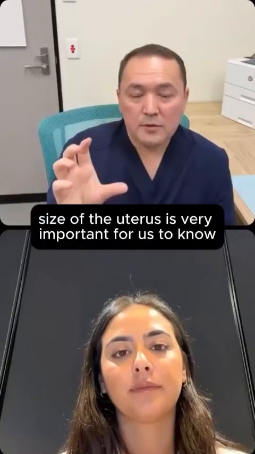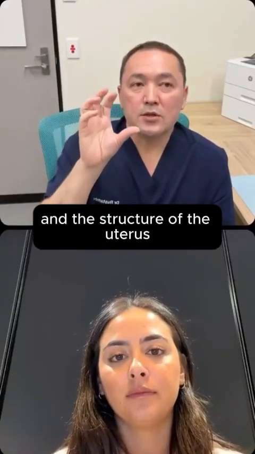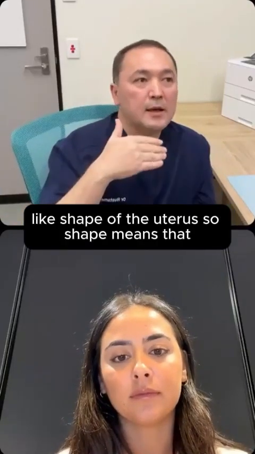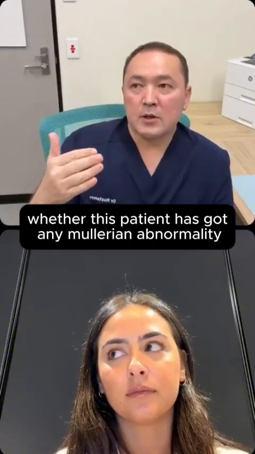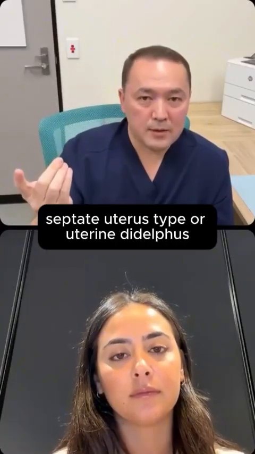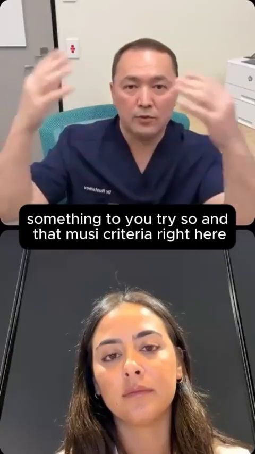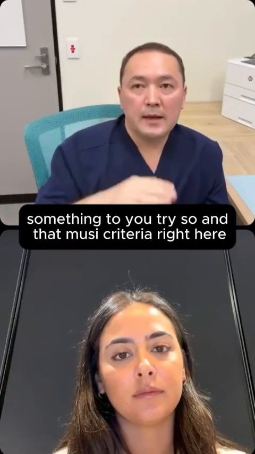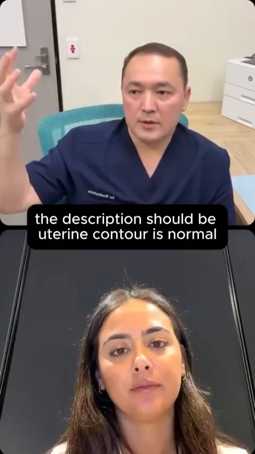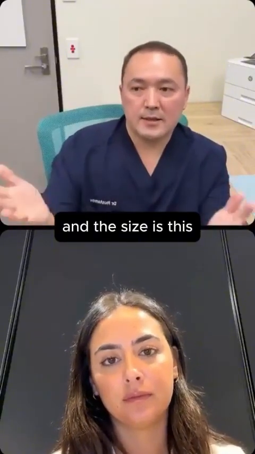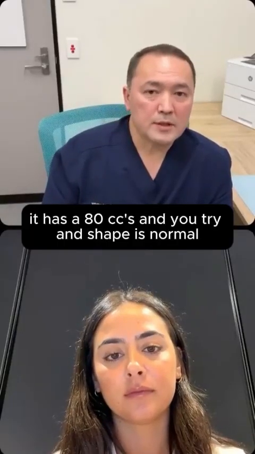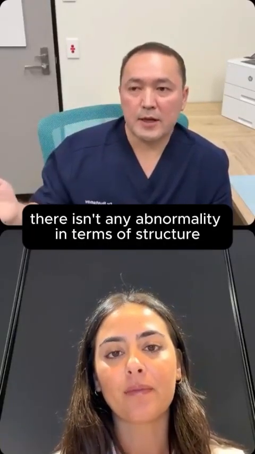So the size of the uterus is very important for us to know, and also the structure of the uterus, like the shape. Shape means whether this patient has any Mullerian abnormality, like bicornuate uterus, arcuate uterus, septate uterus, or uterine didelphys, having two uteri. In the MUSA criteria, the description should be: uterine contour is normal, the size is, let us say, 80 cc's, and uterine shape is normal. There isn't any abnormality in terms of structure.